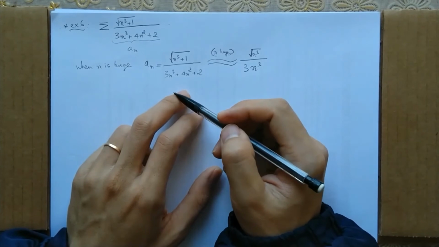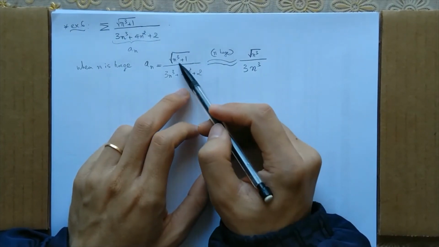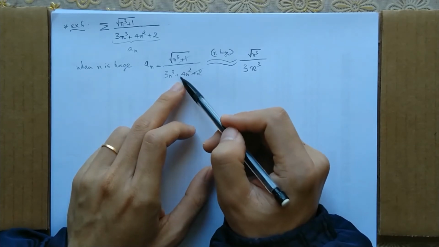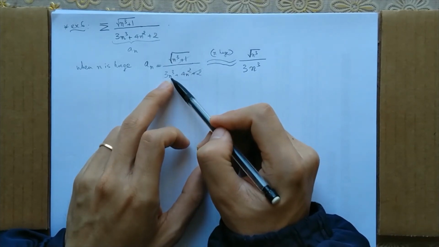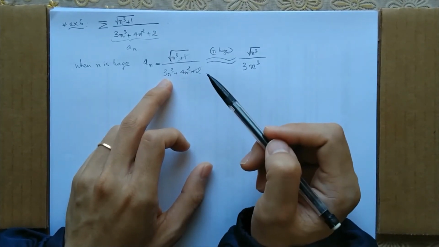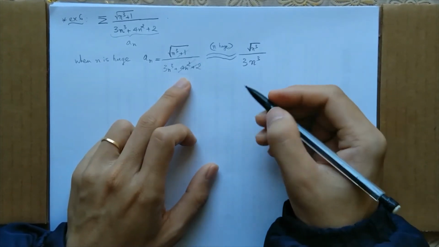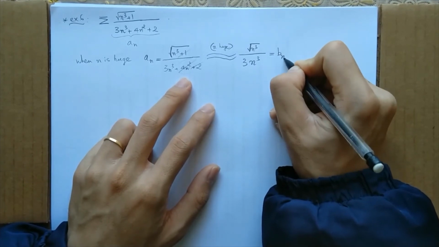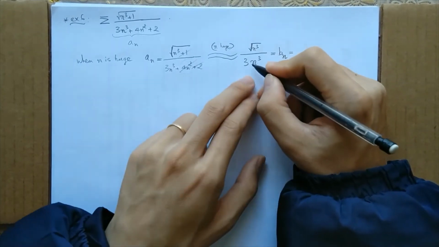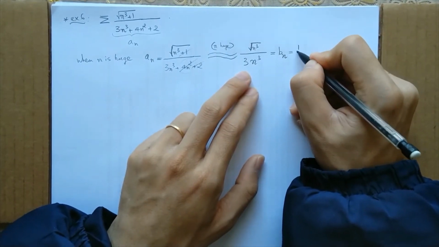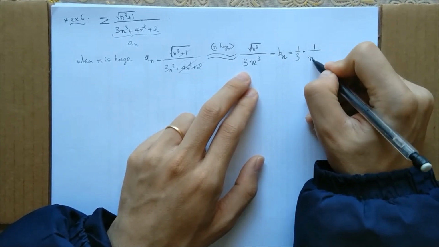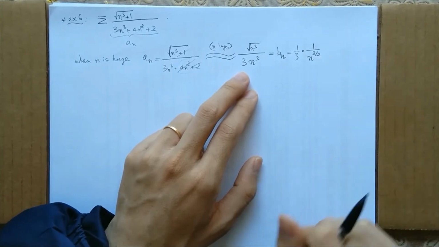Because when n is so huge, the number 1, the number 2 will not contribute much. This is going to be huge, but compared to the cubic here, it is nothing, right? So you can ignore it as well, and eventually this is going to be like the Bn that you may want. If you simplify it, you will get 1/3 of 1 over n^(3/2).